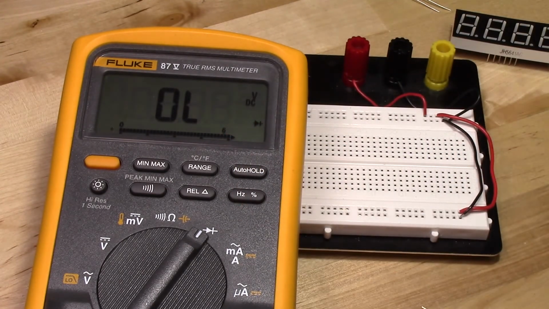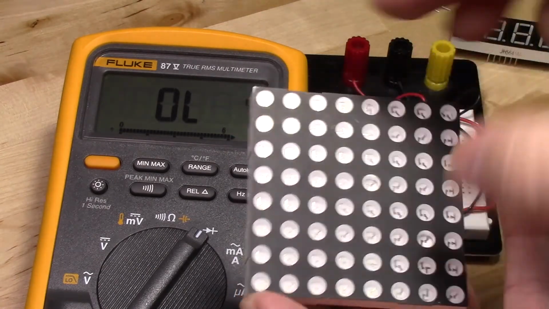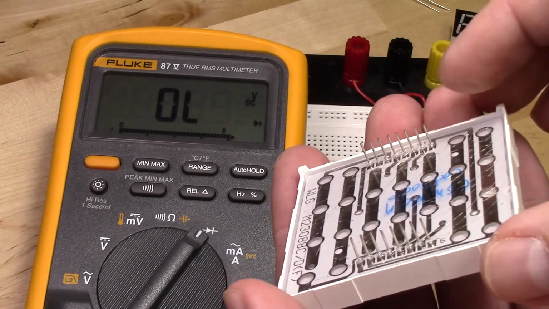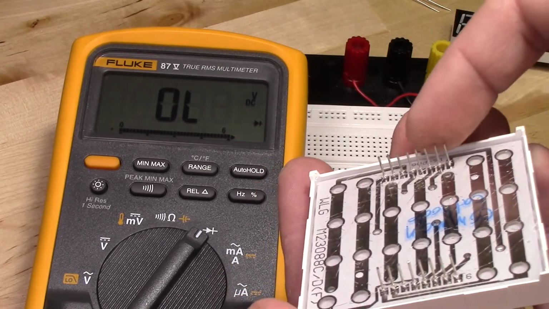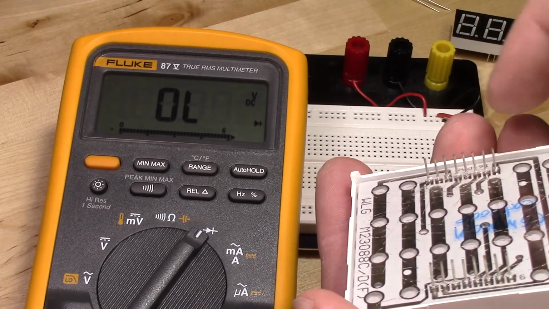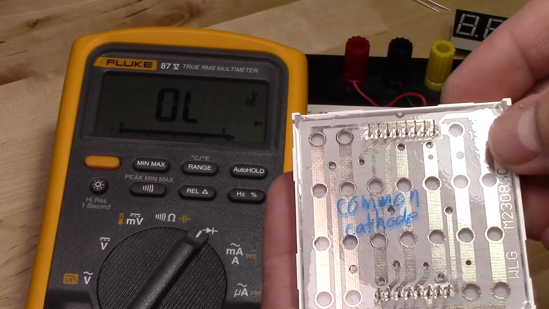Now you can also take this 8x8 LED matrix, flip it over, and you can see the number of pins here. It's going to be a lot larger. Then you can use the same technique and figure out which is the common of them all. Is it a common anode? I think this one actually says it's a common cathode.